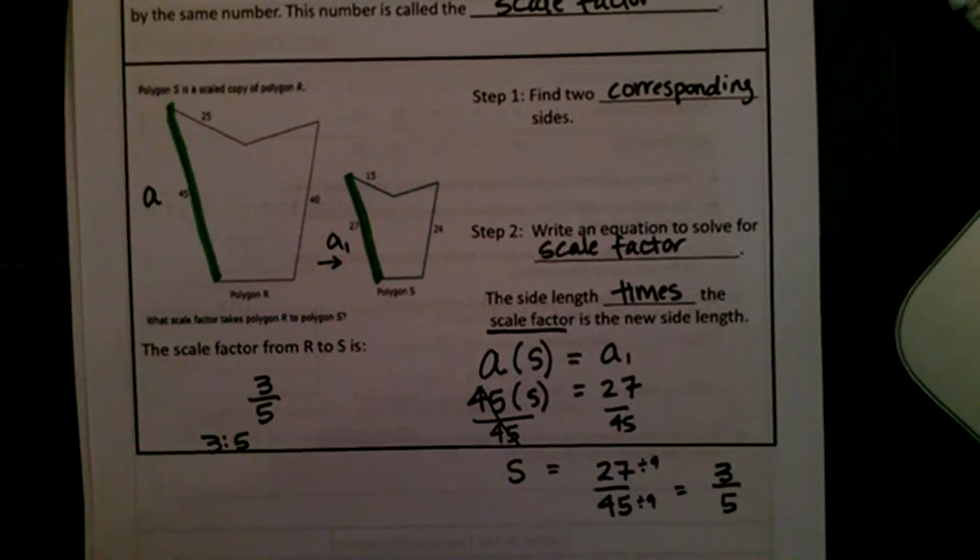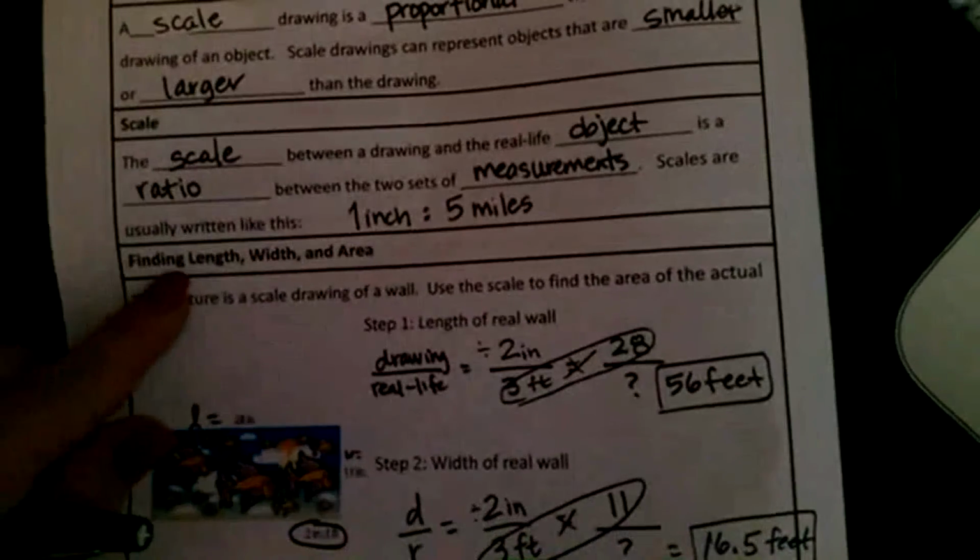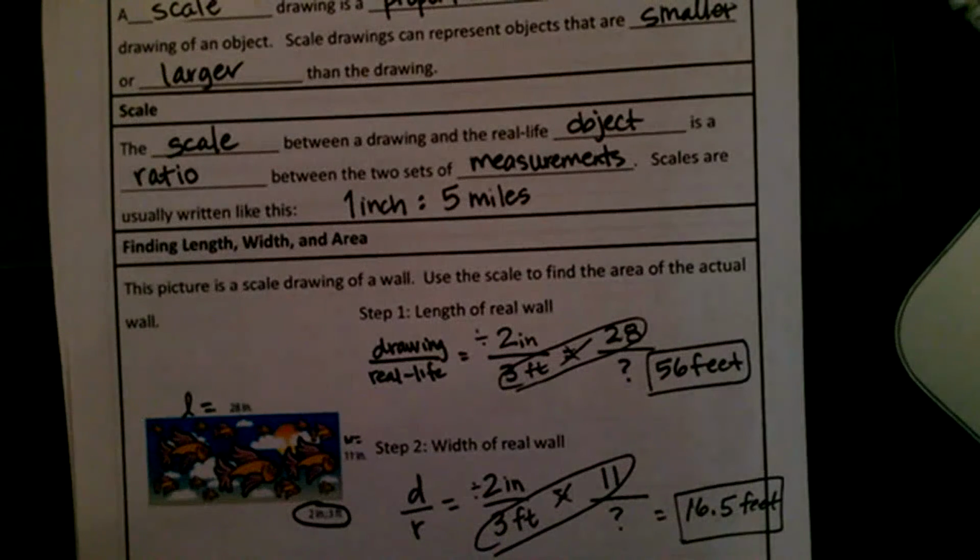All right, that is finding scale factor and finding length, width, and area using scale factor, and that is 8.1, our first lesson in the geometry unit.